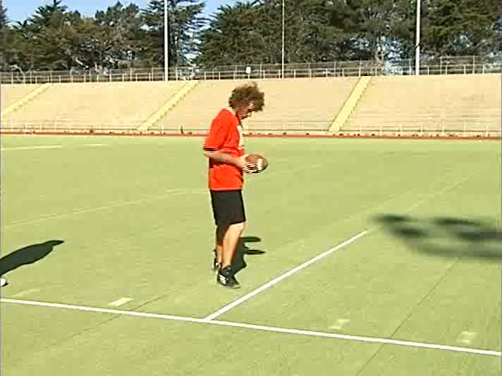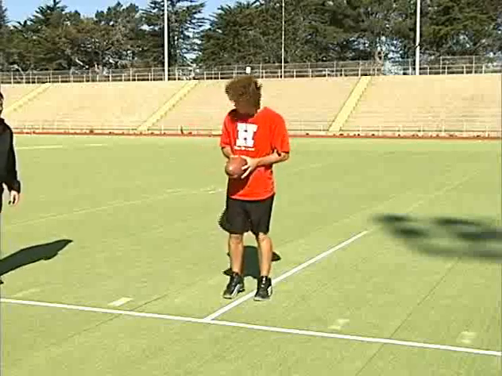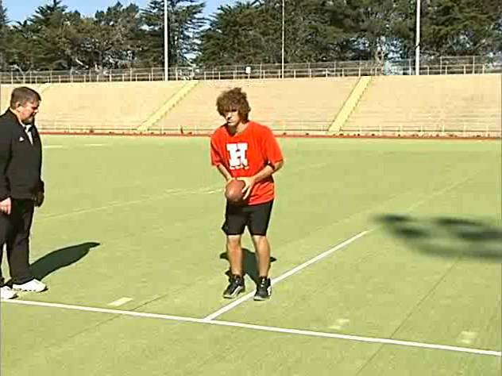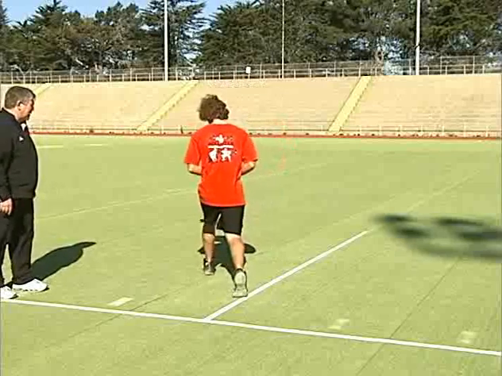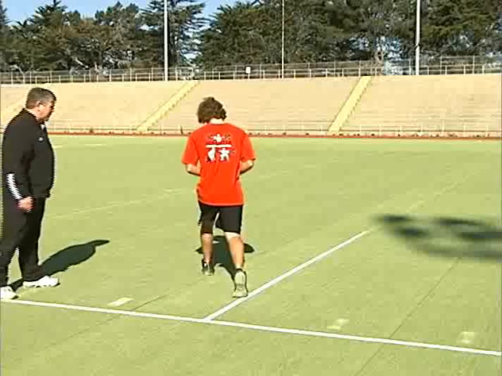Okay, let's try it one more time. Leave your back foot in place because I want to see if it pivots. Okay, set. Very well done. That's how it should look right there. That's the first step in the belly.